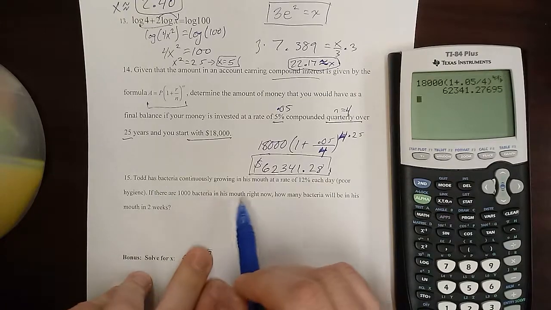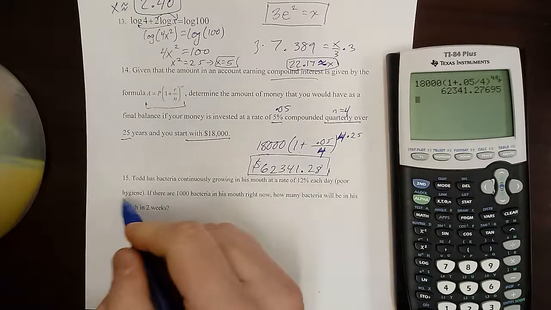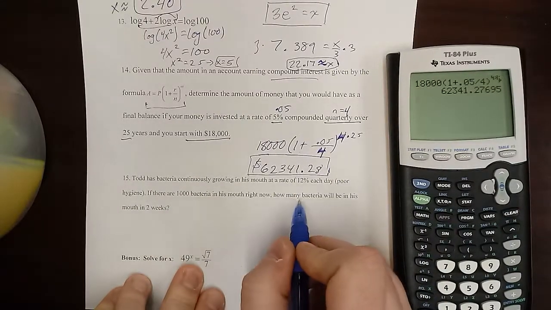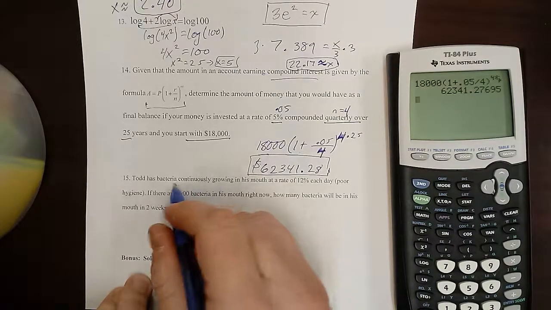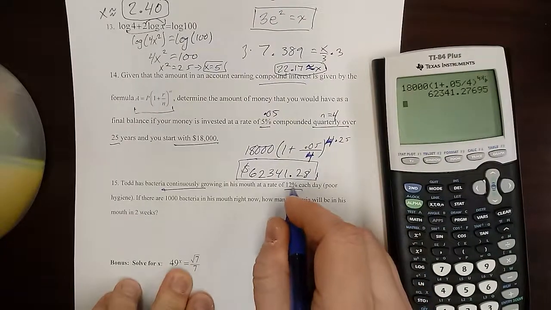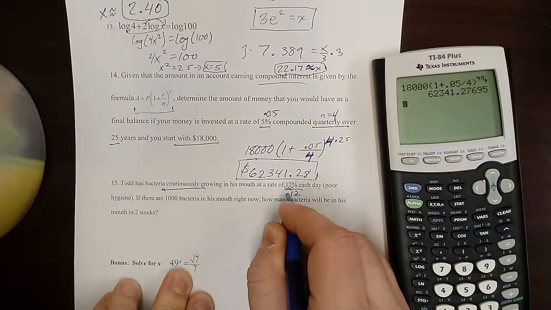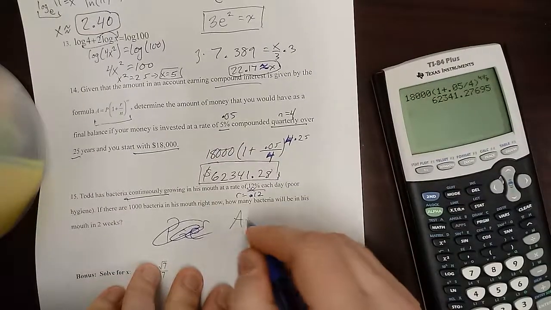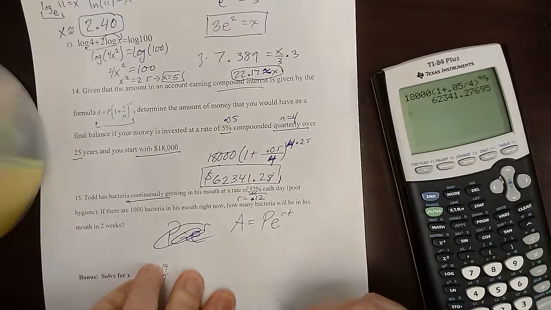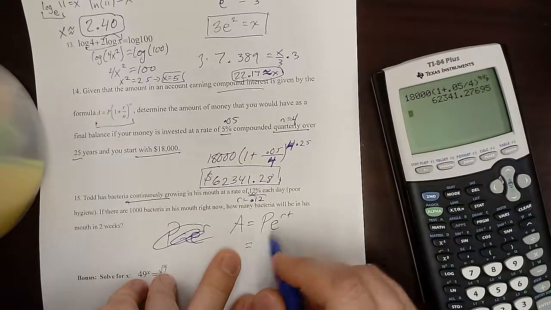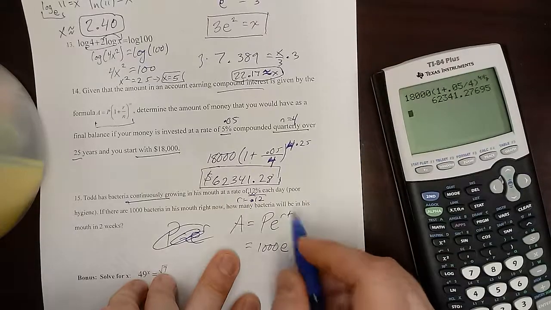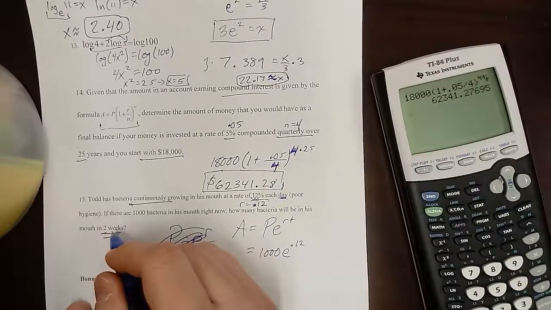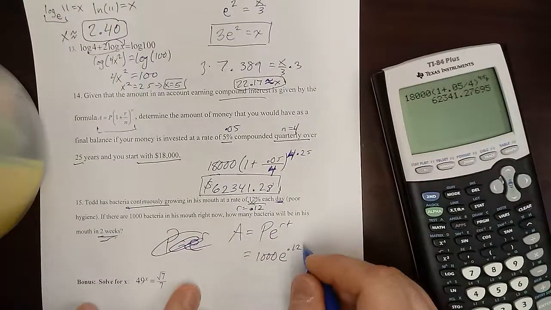All right. And our second to last question. Todd has bacteria continuously growing in his mouth at a rate of 12% each day because he has poor hygiene. No, I'm just kidding. All right. If there are 1,000 bacteria in his mouth right now, how many bacteria will be in his mouth in 2 weeks? So continuously growing and 12% each day. Move the decimal place twice. That's 0.12, right? So r is 0.12. This uses our A is equal to Pert formula, right? So we want to know how many. We start with 1,000, e to the r, and that says 2 weeks. Well, it says this is every day, so 2 weeks, that'd be 14 days then, right? So times 14.